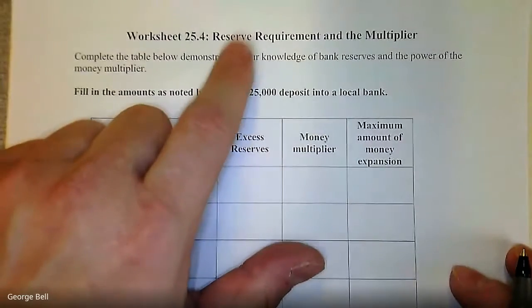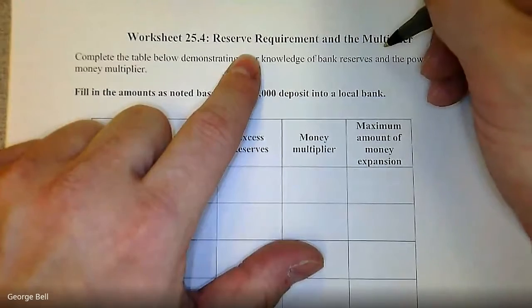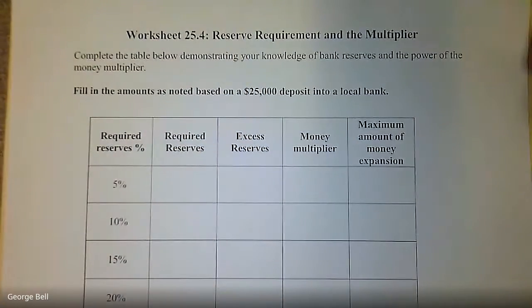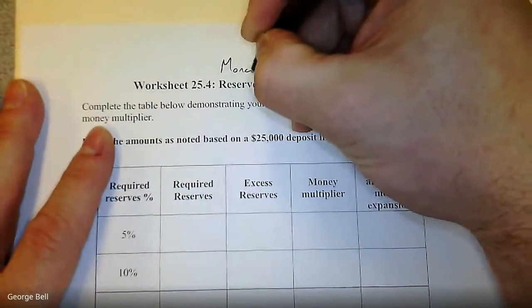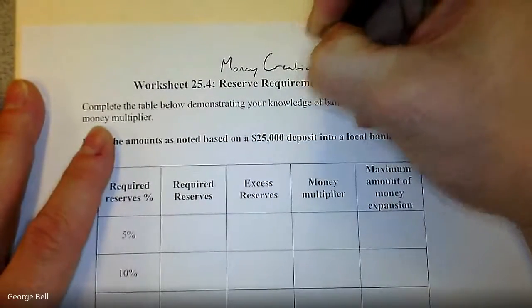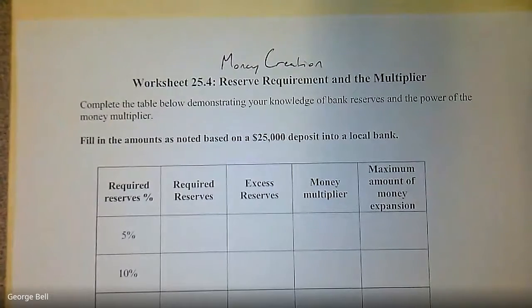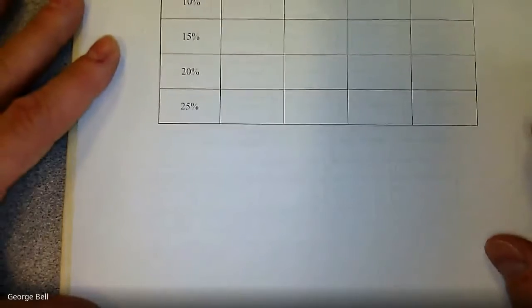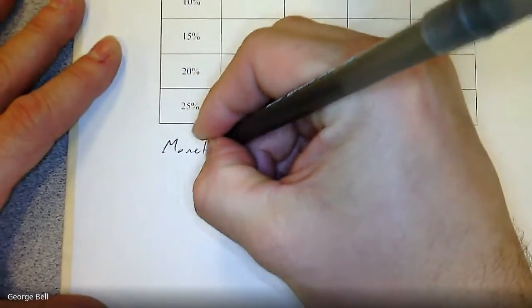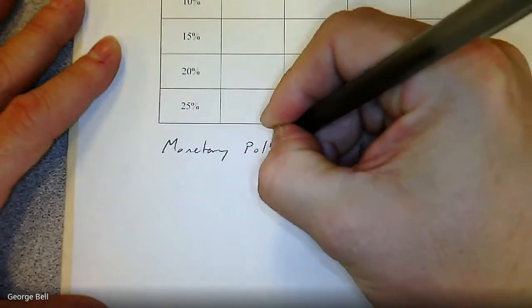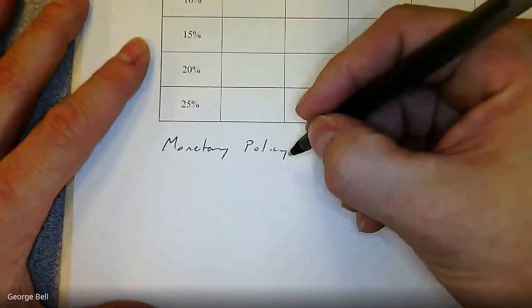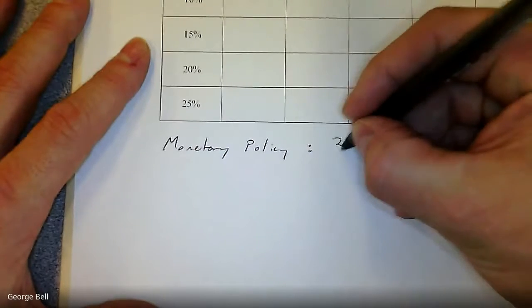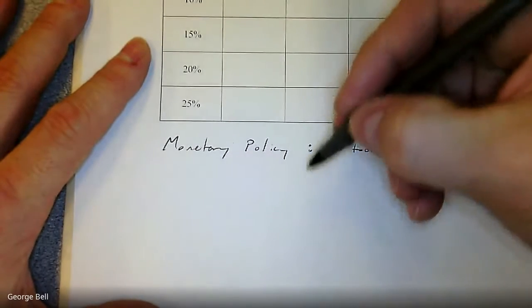So taking a look at what we have here, this is the reserve requirement and the money multiplier. We started this the previous class that we saw, and in another world, this would be referred to as the money creation process. When we are studying the Fed, one of the things that we learned is that the Fed implements what's called monetary policy. Monetary policy is any action by the Fed that is meant to increase or decrease the money supply.